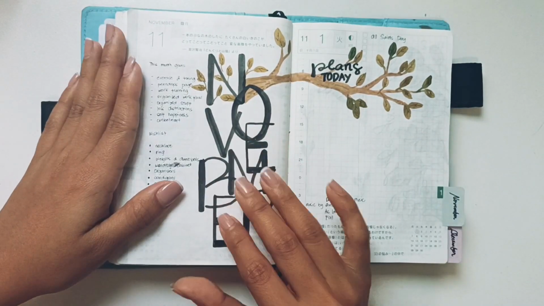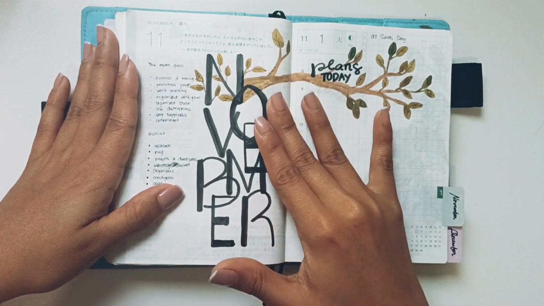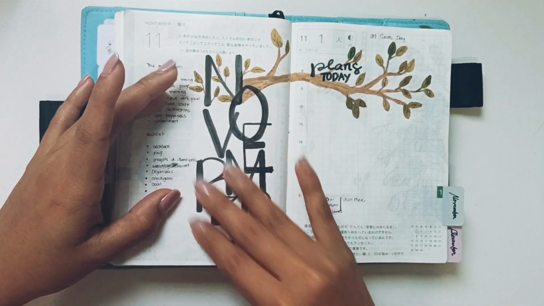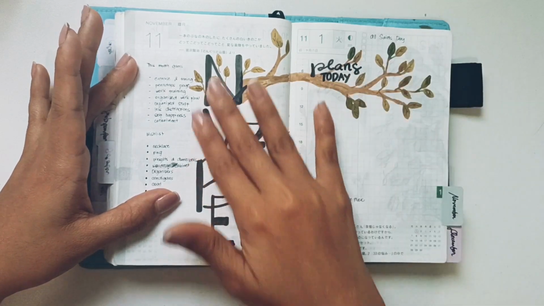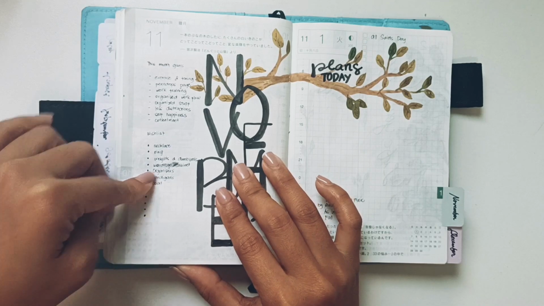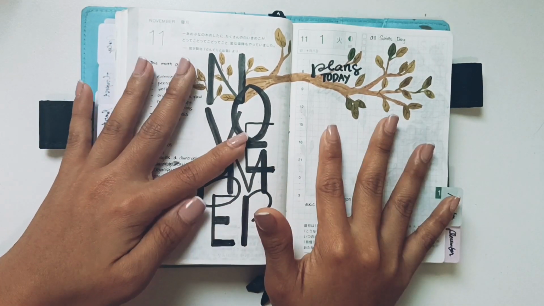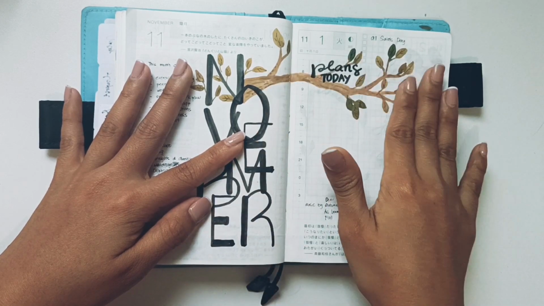So starting here on my November cover, this is what it looks like right now. I just added another initial to complete the November. And then another thing in here is my monthly goals and my wish list for the month. Now for my designs, I have here a branch of wood with dried leaves.